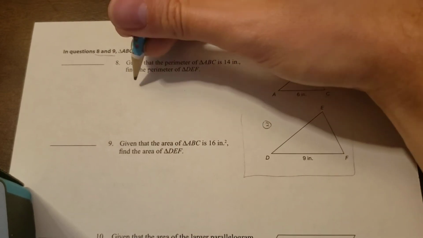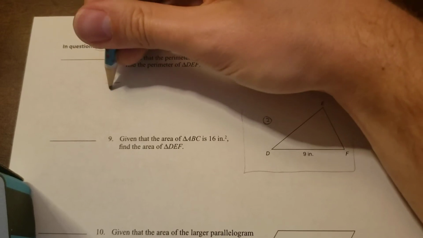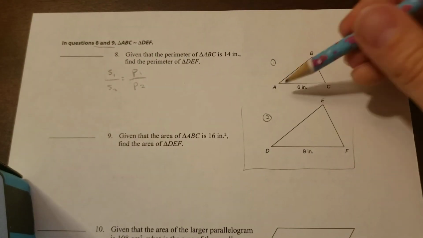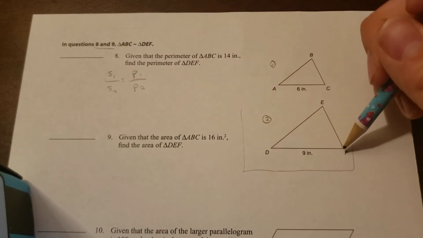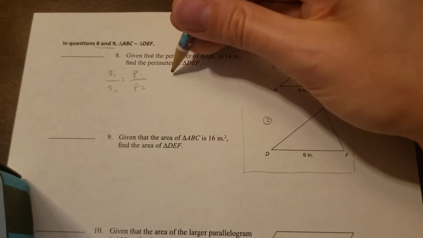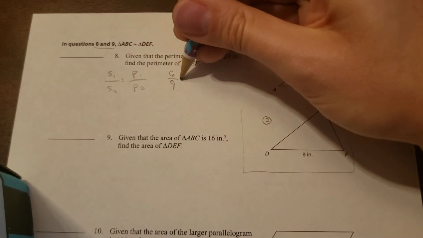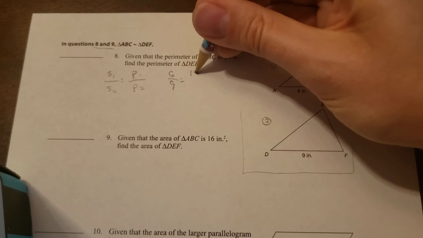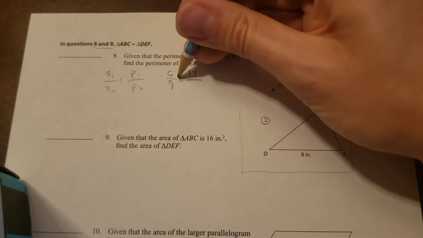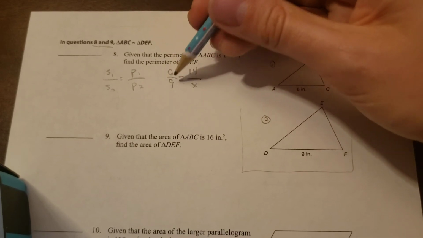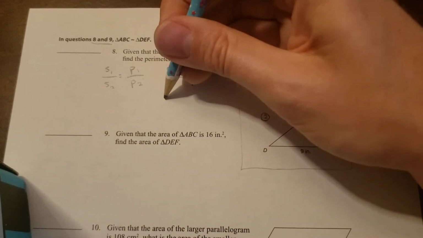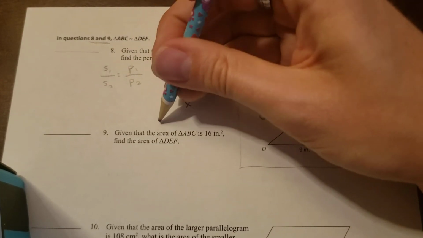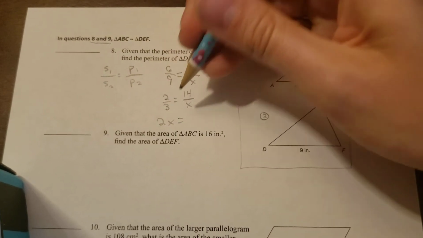So side 1 is 6. So again, side 1 over side 2, perimeter 1 over perimeter 2. My corresponding sides are AC and DF. So I've got 6 over 9, which equals perimeter 1 is 14. And perimeter 2, we don't know. We'll call that x. Well, I'm going to simplify this fraction here to 2/3 equals 14 over x, which is going to give me 2x equals 42.